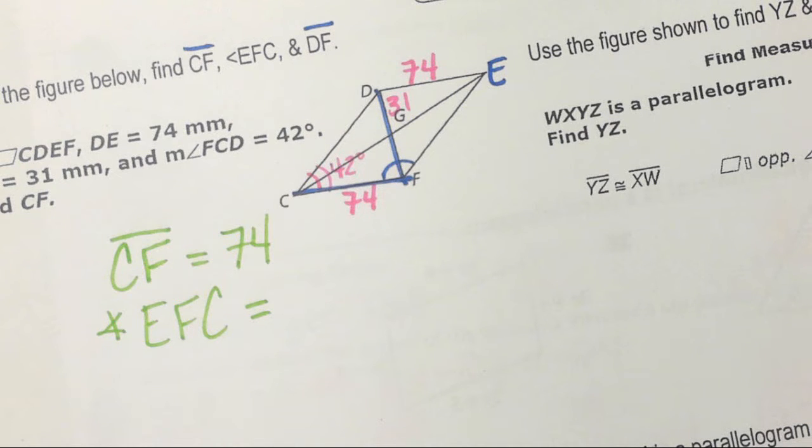There are three things we're going to learn about parallelograms. One is that the diagonals bisect. Is your question about diagonals? One is that opposite sides are congruent. Is your question about the opposite sides? The last one is that consecutive angles are supplementary. Does that help you? What does supplementary mean?